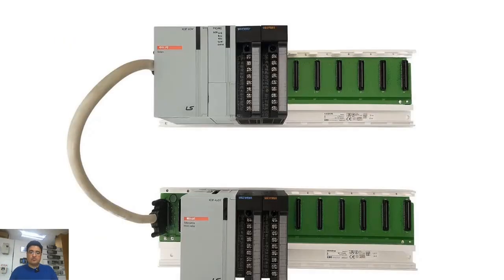Also, as I mentioned before, the ability to add racks exists in modular PLCs. In modular PLCs, depending on the type of CPU we use, we can connect up to a maximum of 7 racks together using cables. In this picture, in the upper rack, we've used a power supply, a CPU, an input card, and an output card, and we've connected the upper rack to the lower rack with a cable.